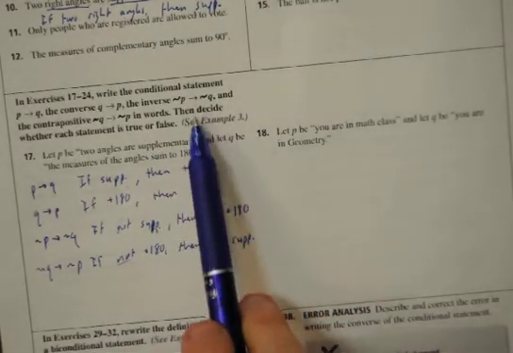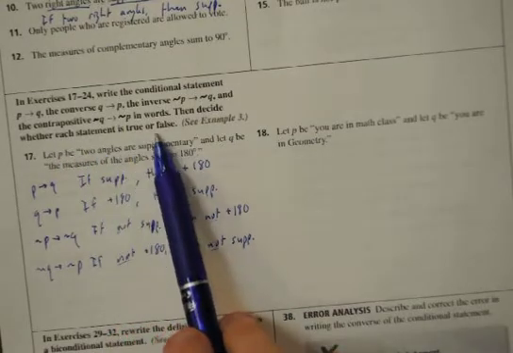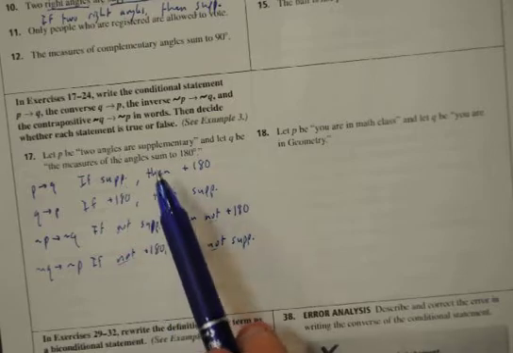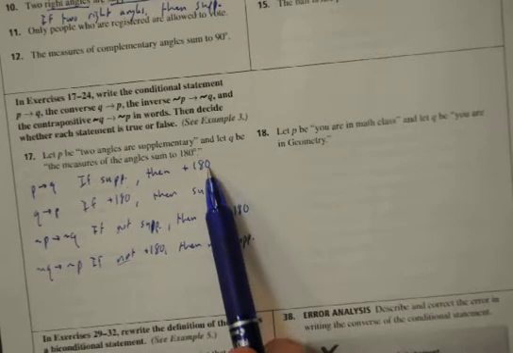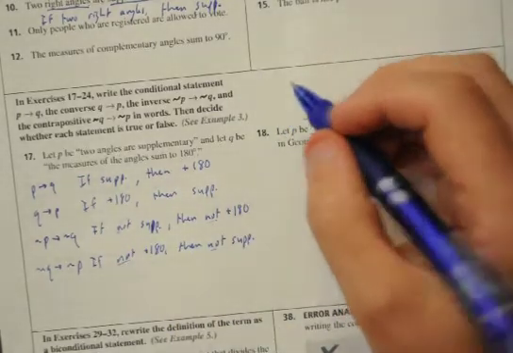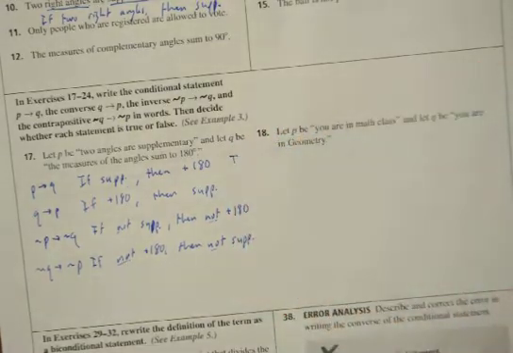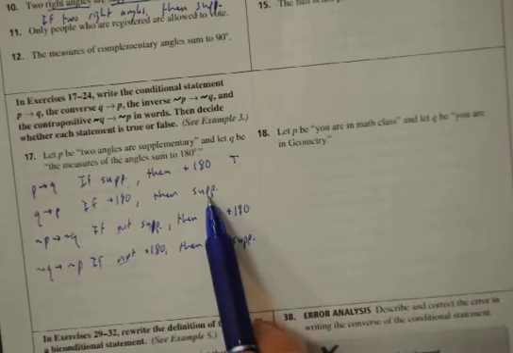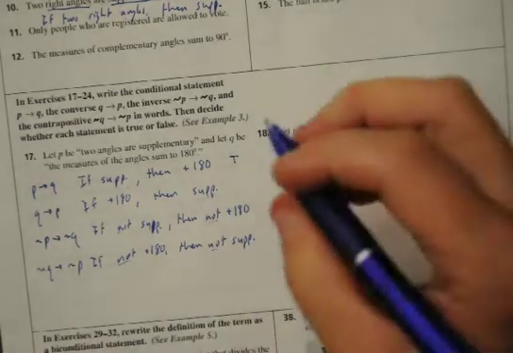Last thing we gotta do for this is decide whether your statement is true or false. So let's go through. Is it true that if it's supplementary, then they add up to 180? That is true. Is it true that if you add up to 180, then you're supplementary? That is true.